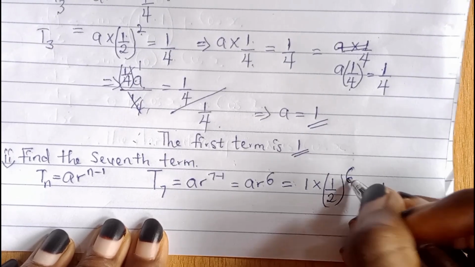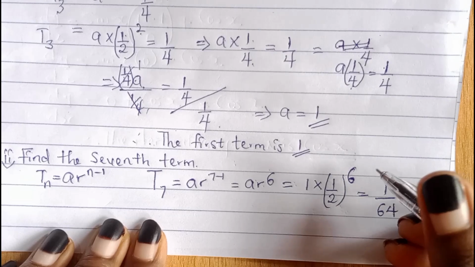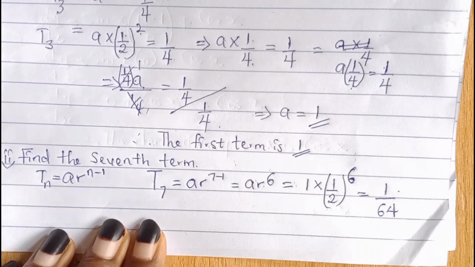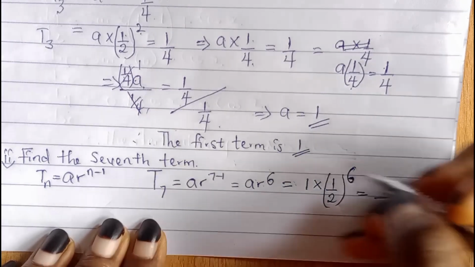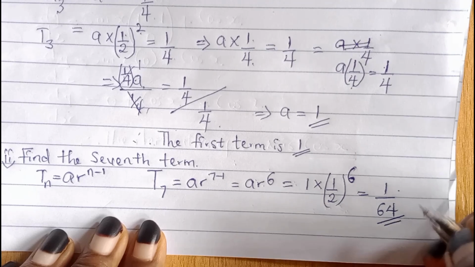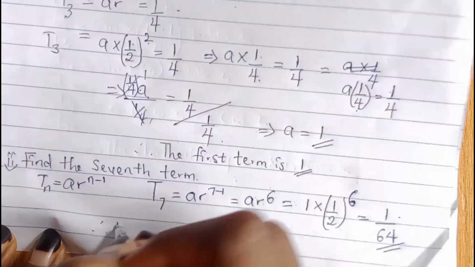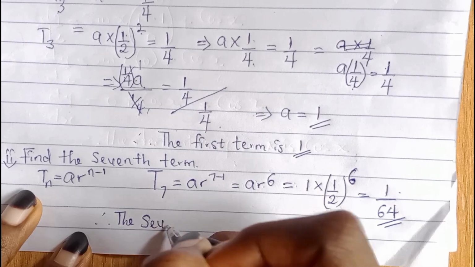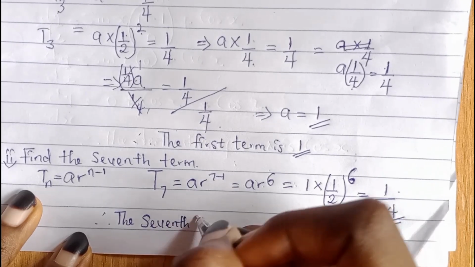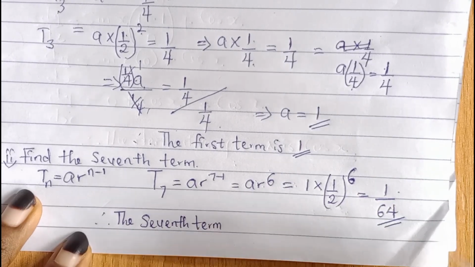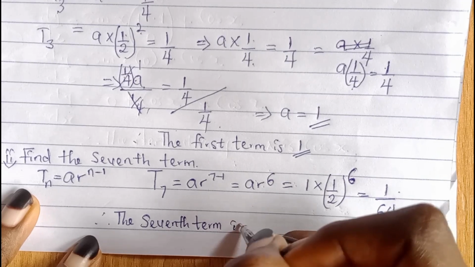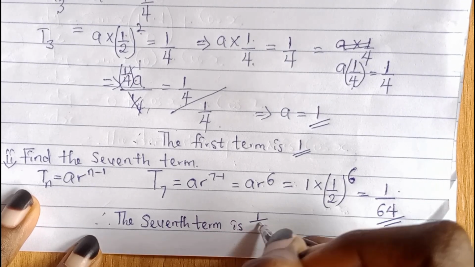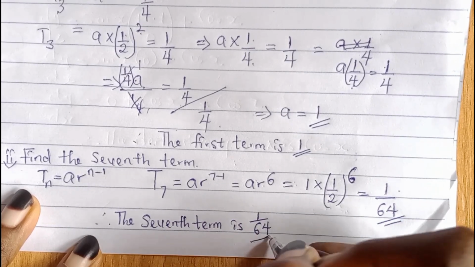Remember, 1 raised to power 6 is 1, then 2 raised to power 6 is 64, so we get 1 over 64. That's how we get our final answer as 1 over 64. Therefore, the 7th term of that particular GP is 1 over 64.